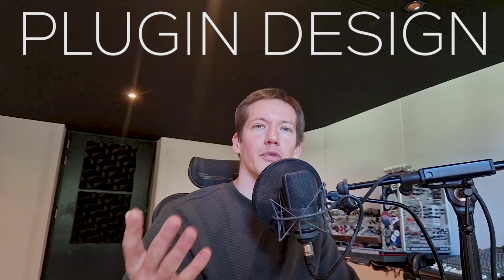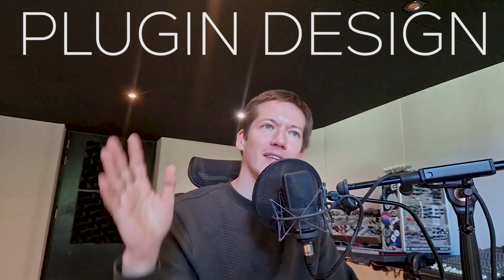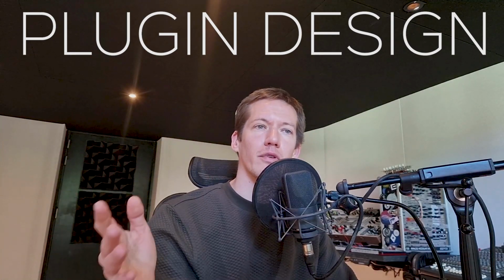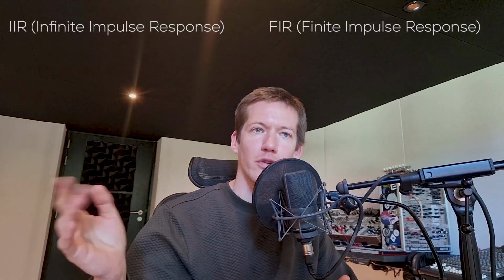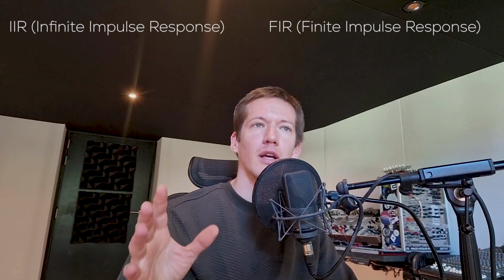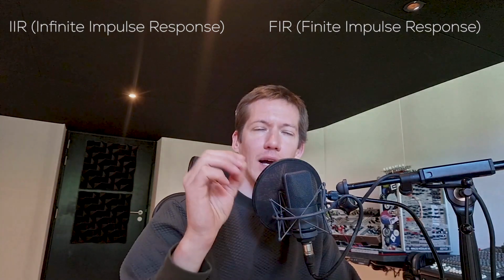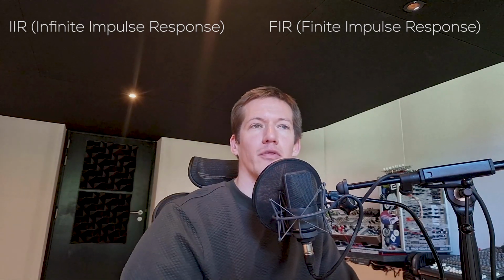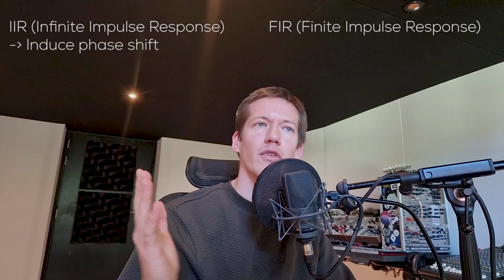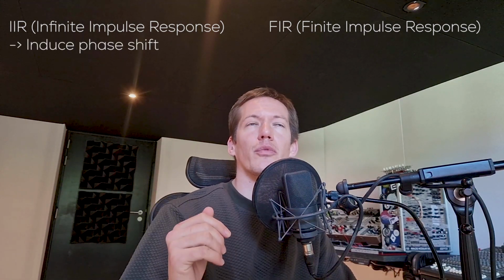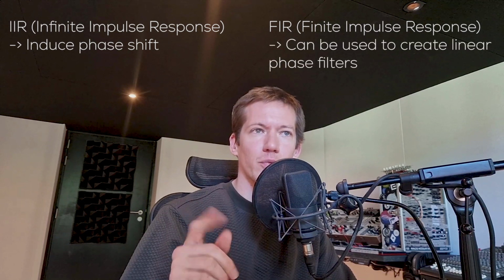There are two types of filters. We have the classical analog modeled type of filters, what we call IIR filters. And then we have the linear phase digital type of filters called FIR. This is linked to the model that is used to create them. IIR, the analog type of filters, there is a shift in the phase, but they don't have what we call pre-ringing. I'm going to show you what pre-ringing is doing.